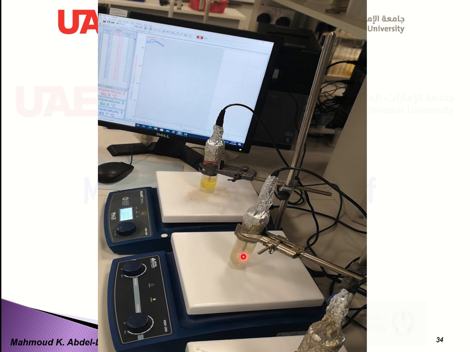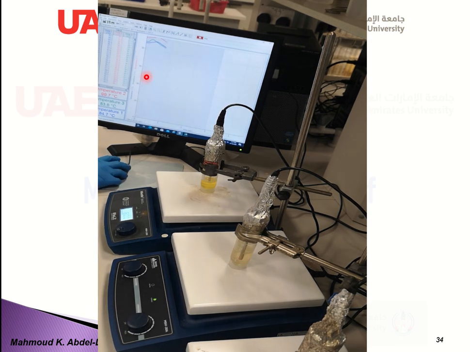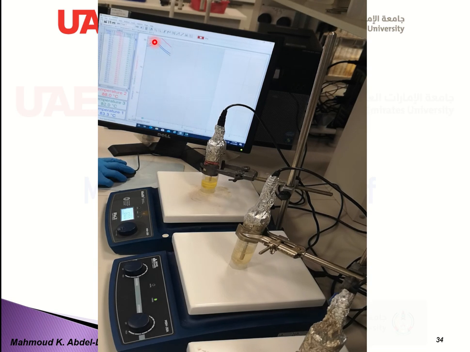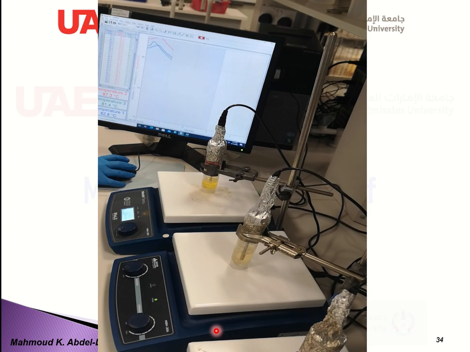This is to get the right melting point of a solution. You see here it's collecting data, data acquisition, temperature against time.